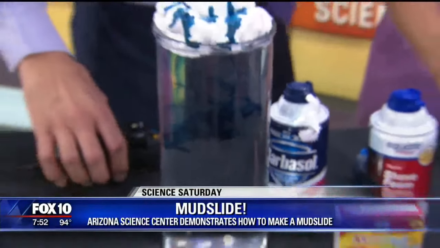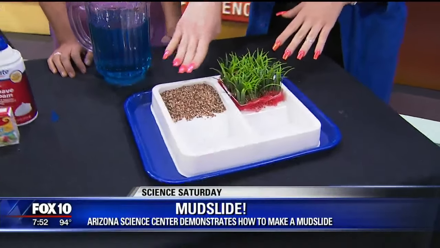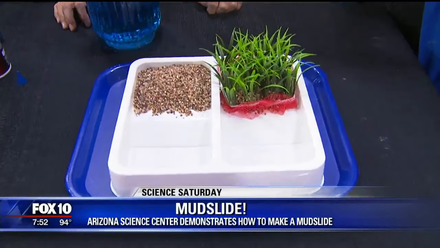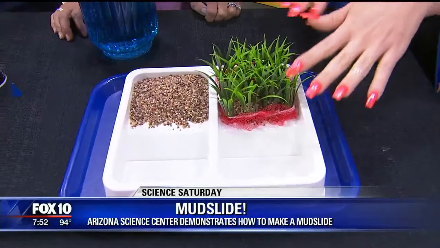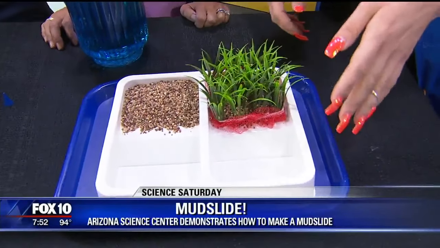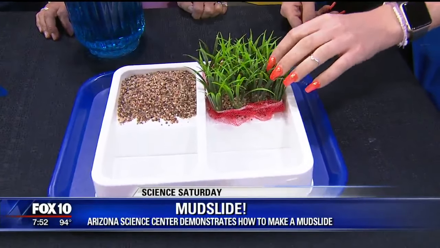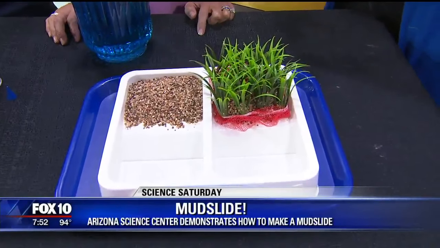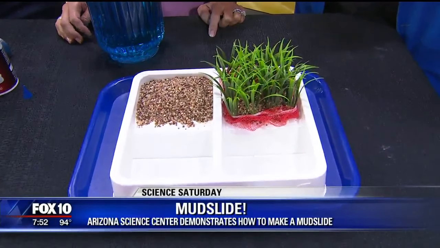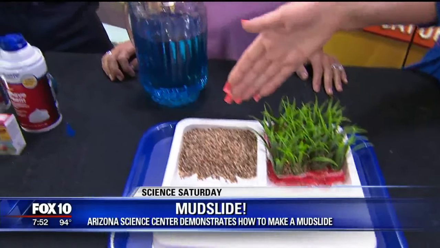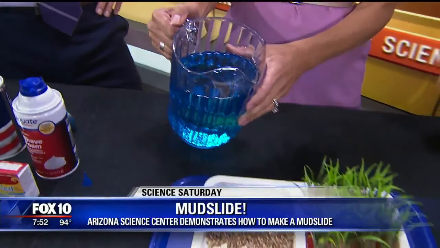When rain comes, sometimes we get mudslides, landslides, and things like that. So we have a model here with some loose gravel representing our desert, where we just have a lot of dirt and things like that. We see a lot of that around here. Definitely. And then we have some landscaping here, some mesh, some more stones in between, and some grass. Those roots might hold things together. We have a pitcher right here. Does one of you want to pour it onto our rocks and see what happens?